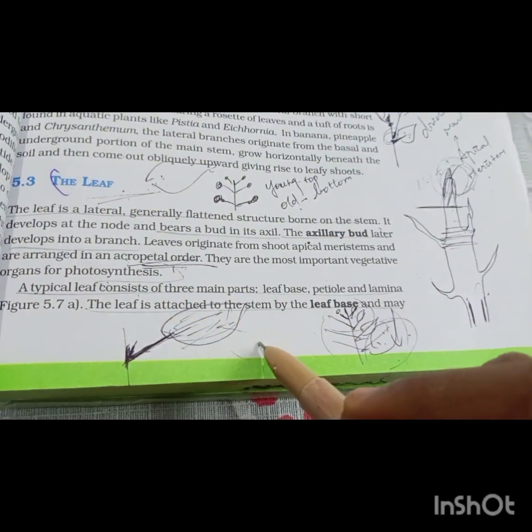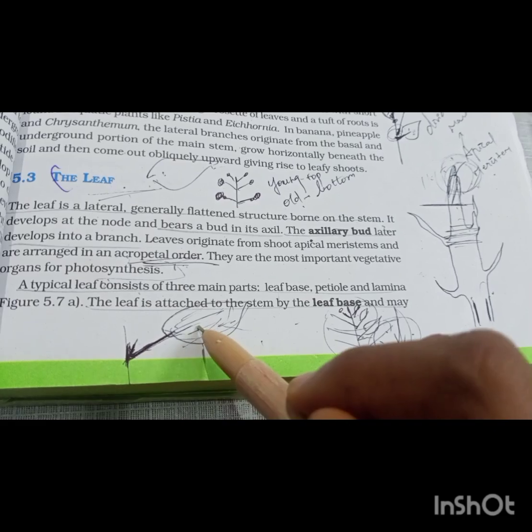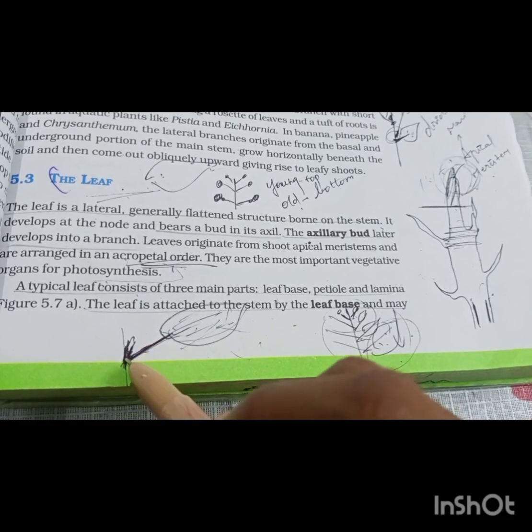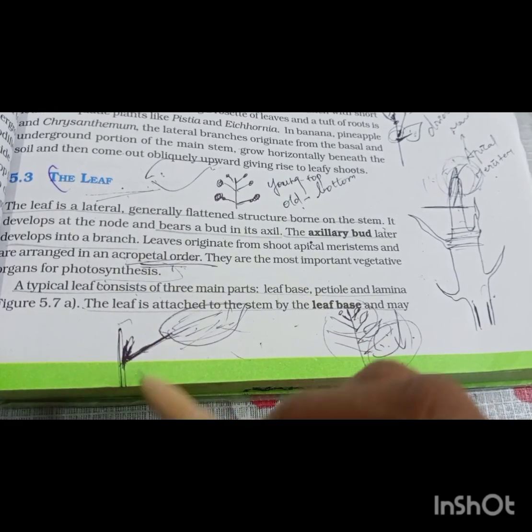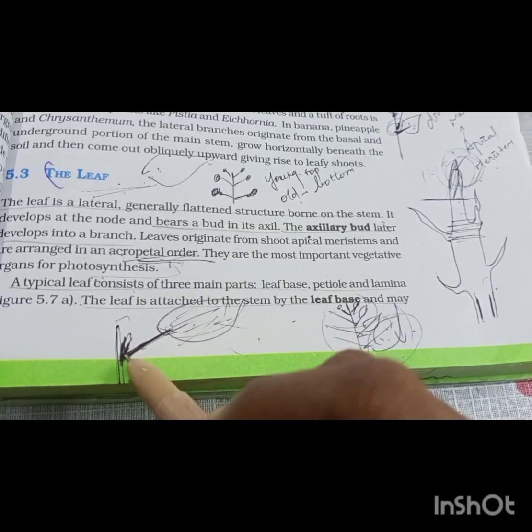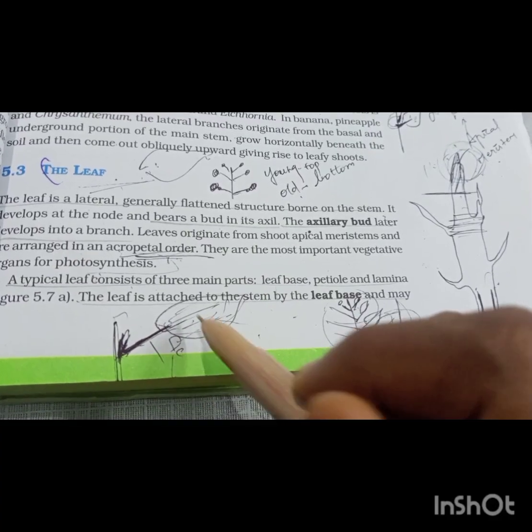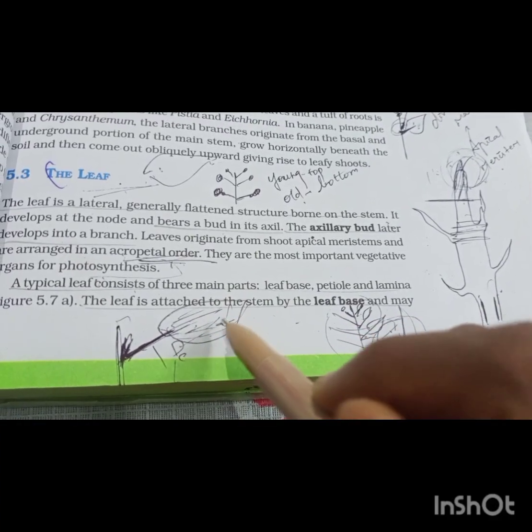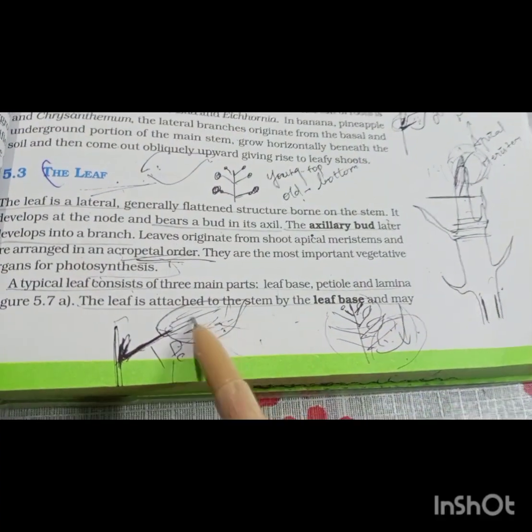Now let's see the parts of the leaf. If you take a leaf, it has a leaf base, the part with which it is attached to the stem, and the extended stalk is known as the petiole, and this green expanded portion is the lamina. So, leaf is attached to the stem by the leaf base.